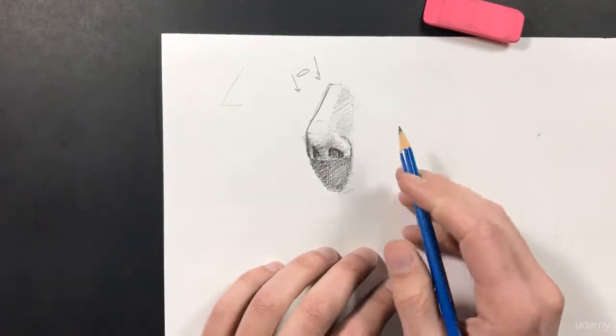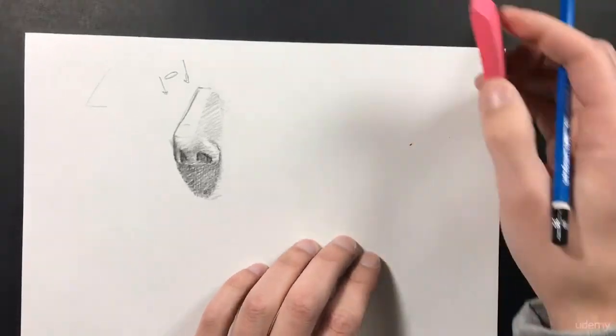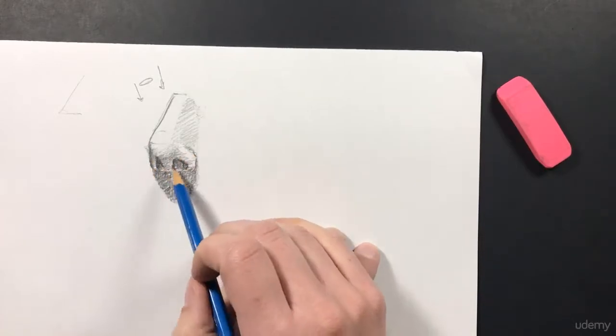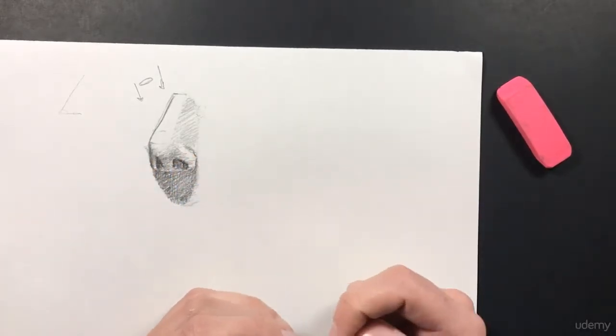All right, great. So now we have a nose. Now that's not a perfect nose by any means, but I just wanted to get the point across that there is form in everything, including the human face. Now let's try something else.